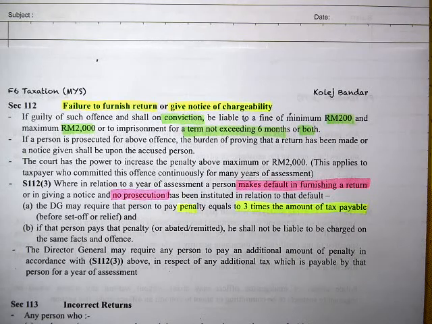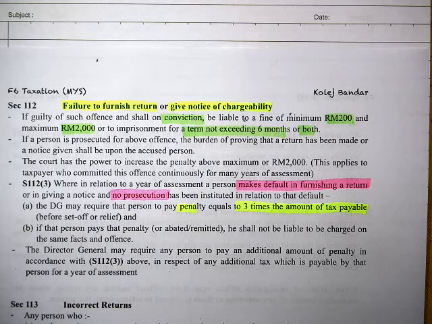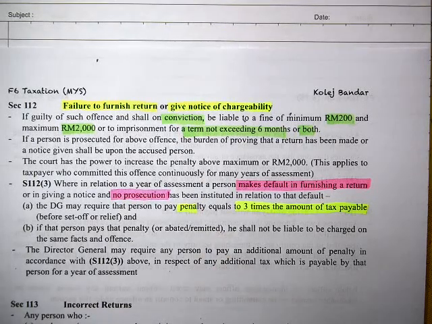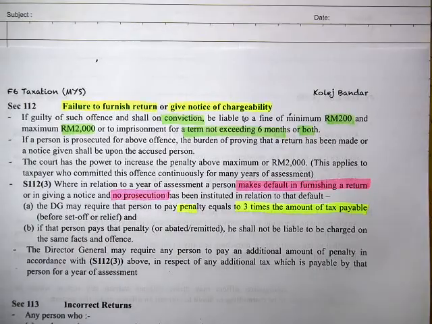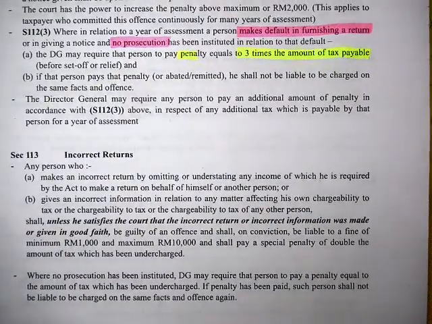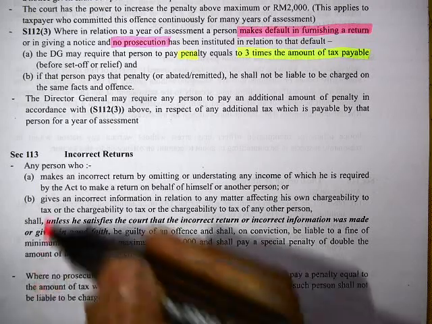So if let's say your tax is supposed to be 5,000 ringgit, you don't submit a form, I charge you 200 ringgit compound, for example. What is 200? It's very little. So I can use the power here under 1123, that the 5,000 ringgit I times 3. So you pay 15,000 plus the 5,000 tax. Now this is what they can do. Follow up? Now that's for people who fail to submit a return, that they can also decide to ask you to pay 3 times the tax if there's no prosecution. Follow? Okay, next one.